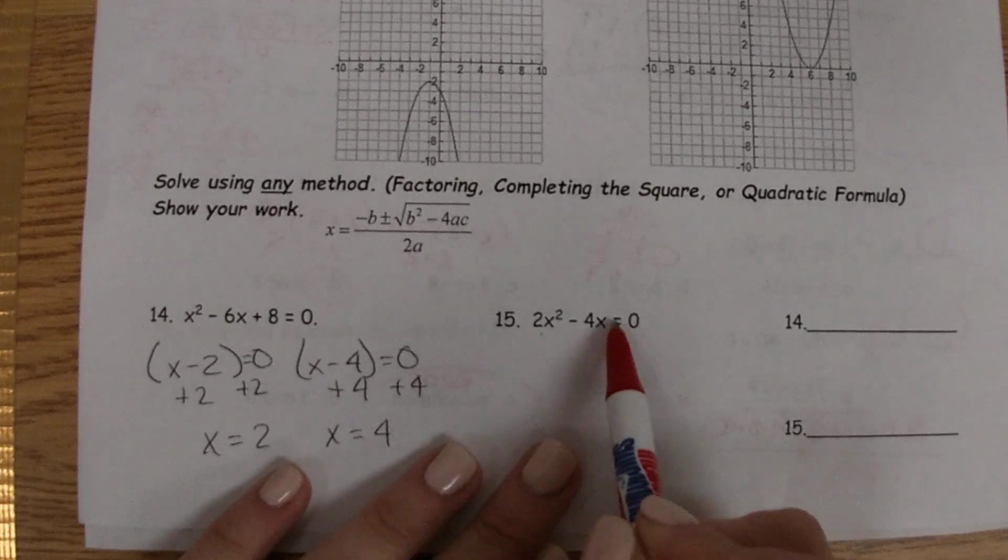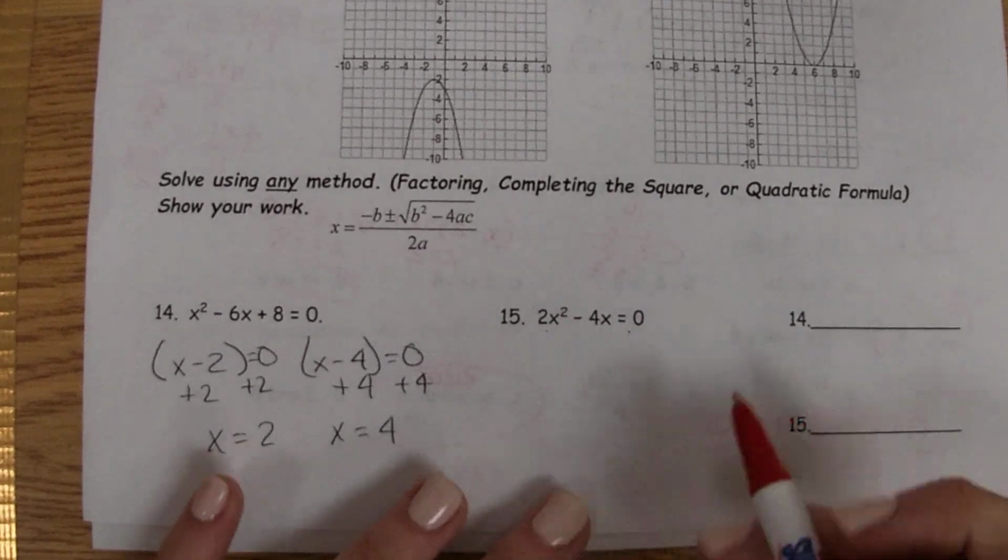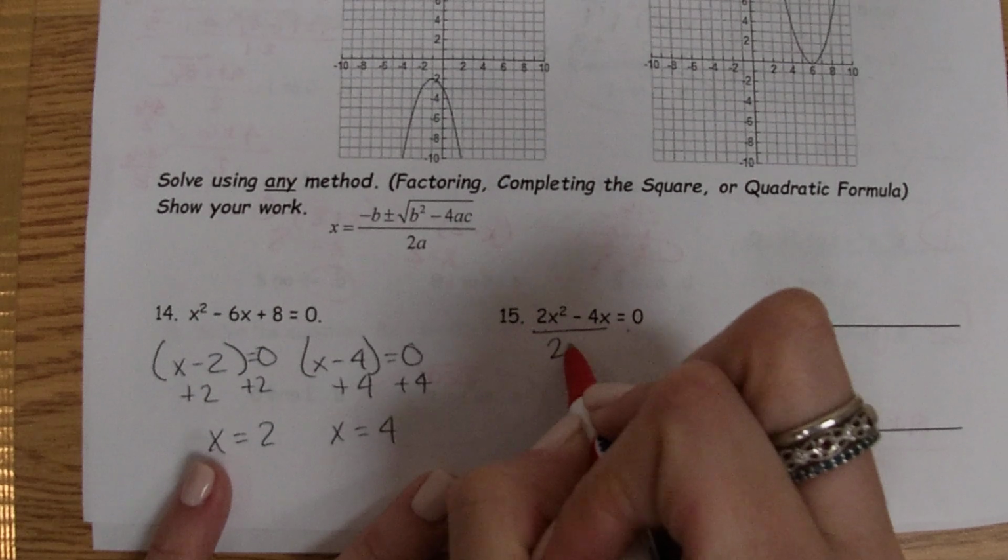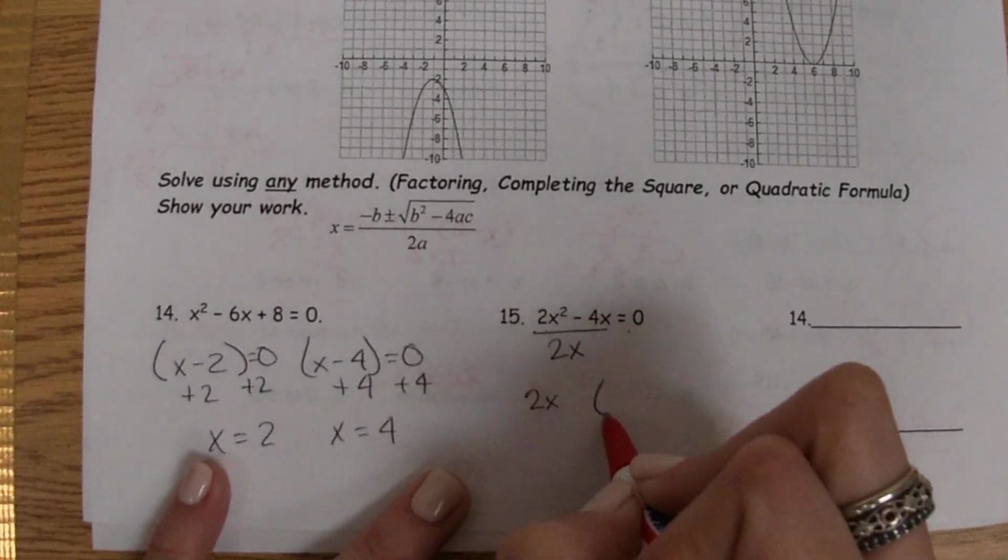Number 15 is a binomial, but I can't use a square root because it has an x to the first power, but I can factor out a GCF.